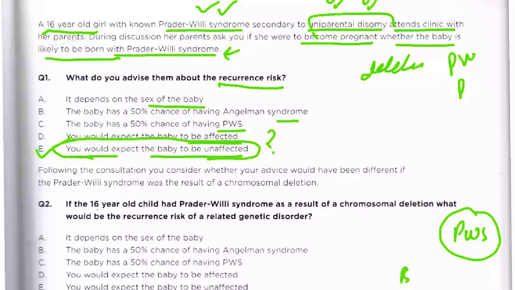You got up till now? Got this point? Okay. So now see here. Can her baby be a case of Prader-Willi syndrome? In Prader-Willi syndrome, this is the mother of the child. The problem is with the father chromosome.